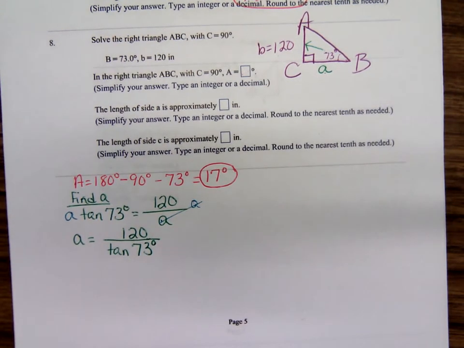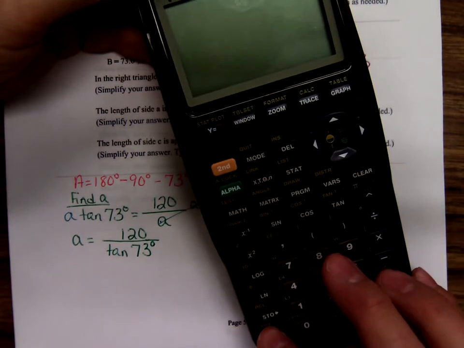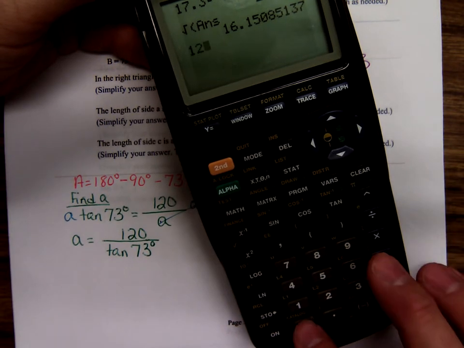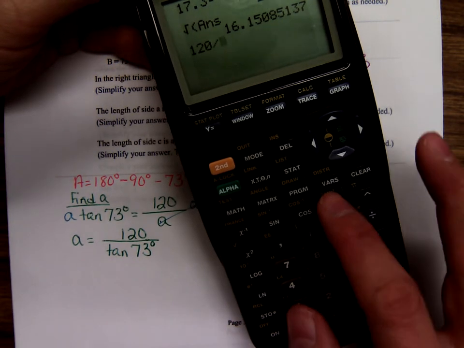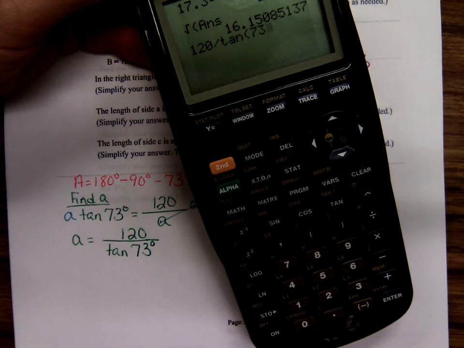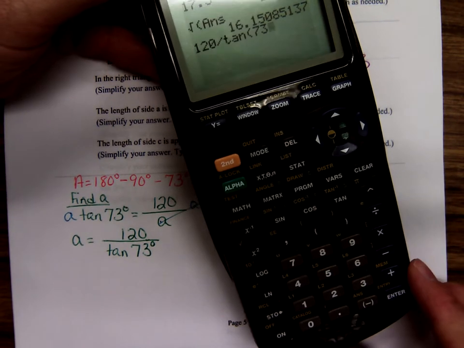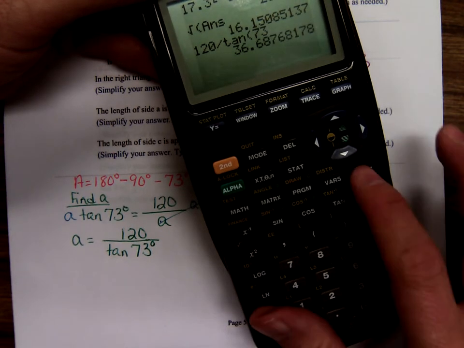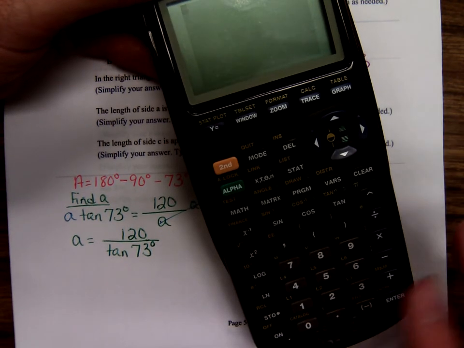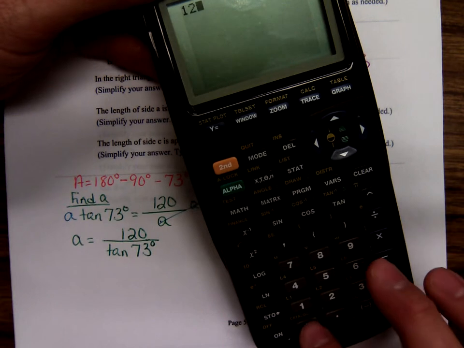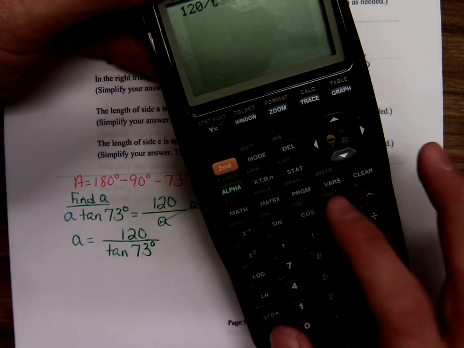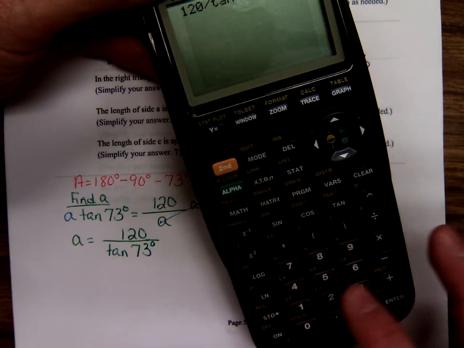So I'll get my little calculator, which you probably can't see with the glare, and put in 120 divided by tangent 73. Ooh, all I can see is glare. Let me clear out all of that, and we'll do it again. 120 divided by tangent 73 degrees.